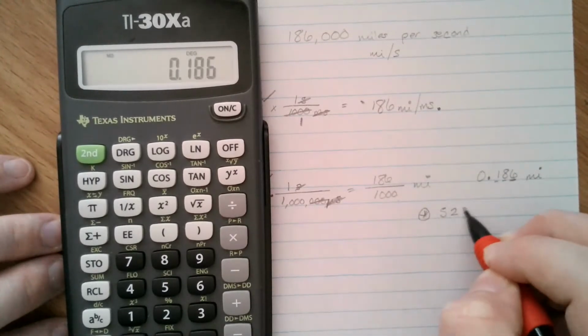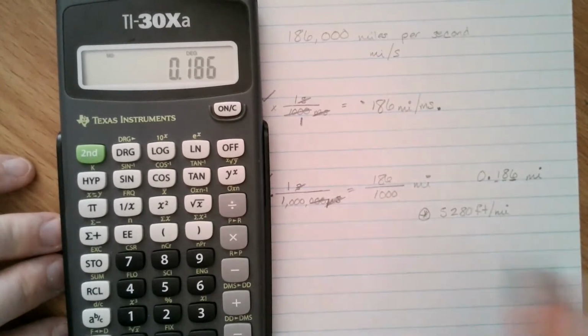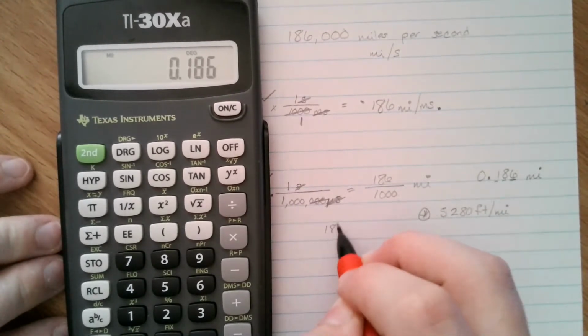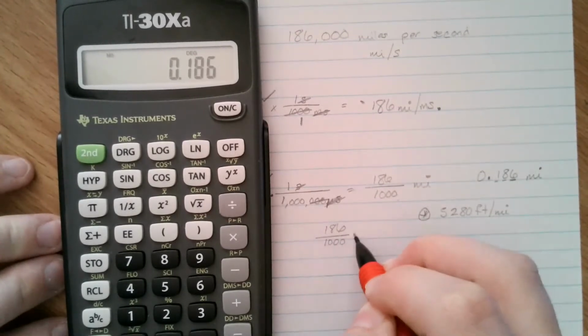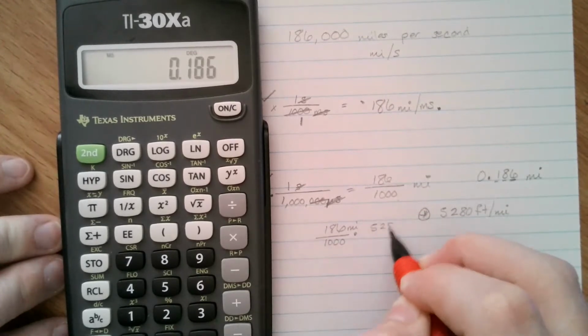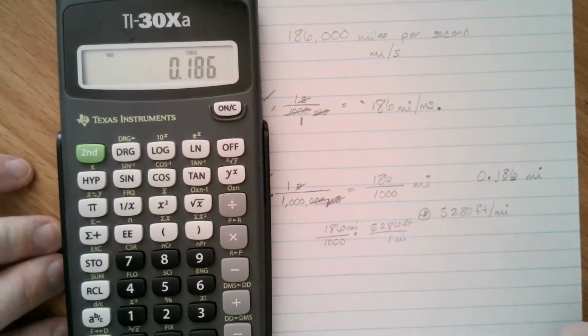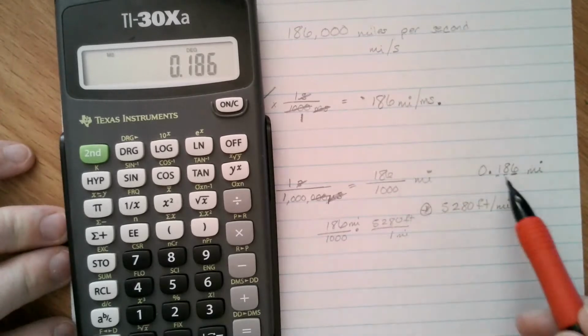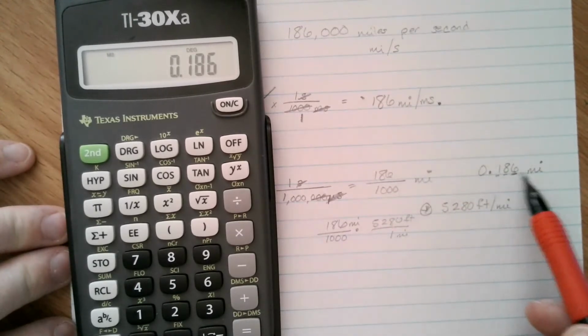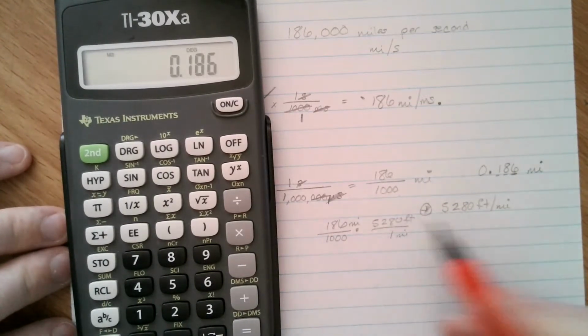there's 5,280 feet per mile. So that means you can get that 186 over 1,000 miles times 5,280 feet per 1 mile. And this is going the extra step. This is not part of the question, but 0.186 miles is not as easy to picture as putting it into feet.